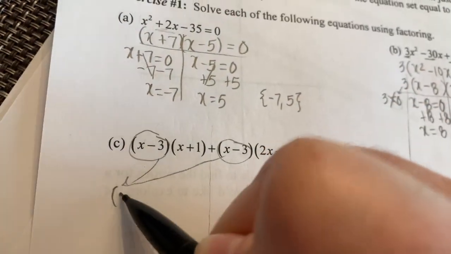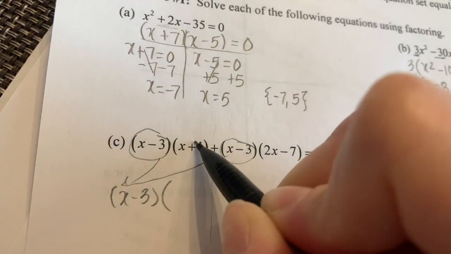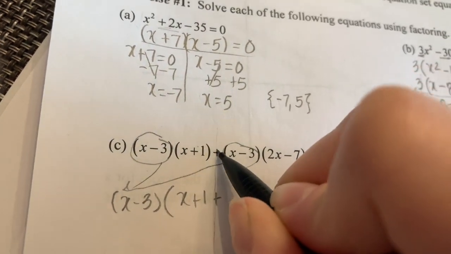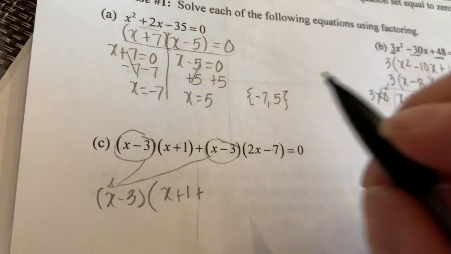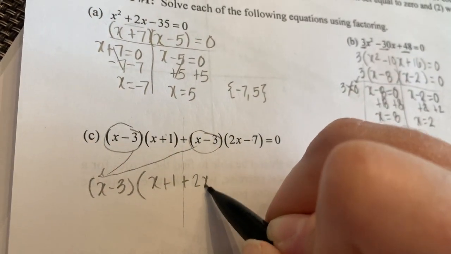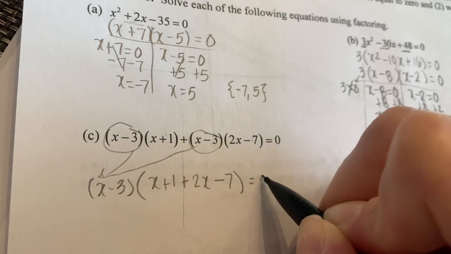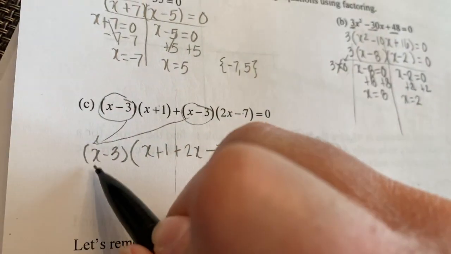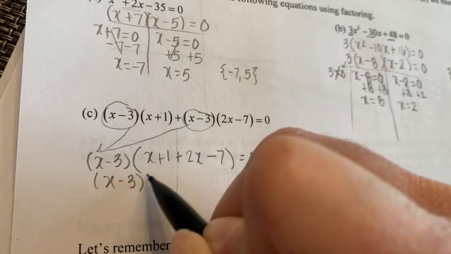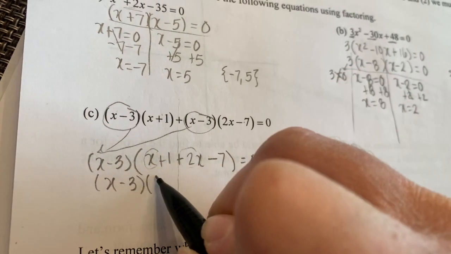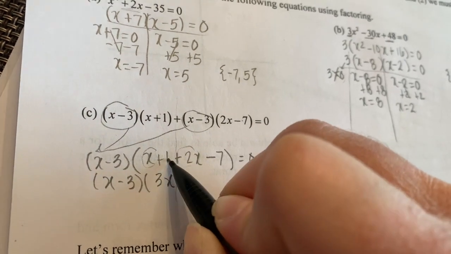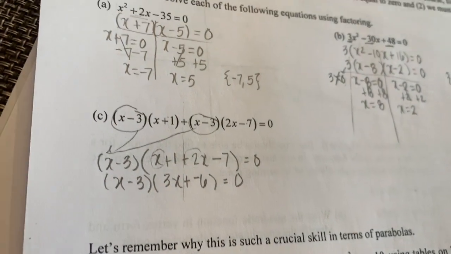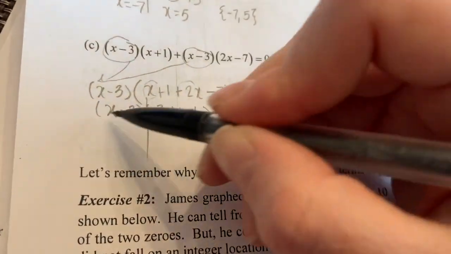So I have my x minus 3 factored out. That leaves me with x plus 1 plus, and remember, if this had been a minus, we would have changed the signs of both of these, 2x minus 7 equal to 0. And then once we combine these, we're going to already have our 2 binomials. We won't even have to factor anything else. So this is going to be x plus 2x, which is 3x, plus 1 minus 7, which is negative 6, equals 0. And then we just set each of these equal to 0 to solve.